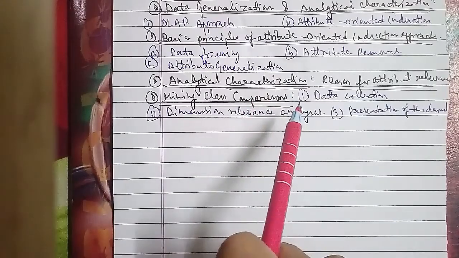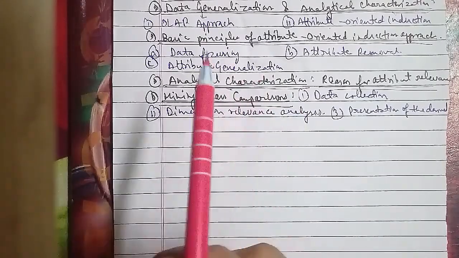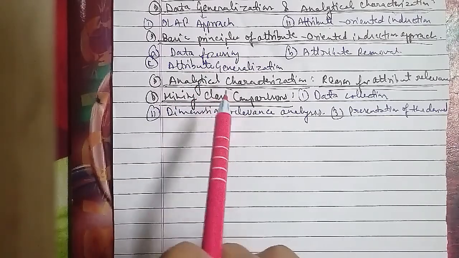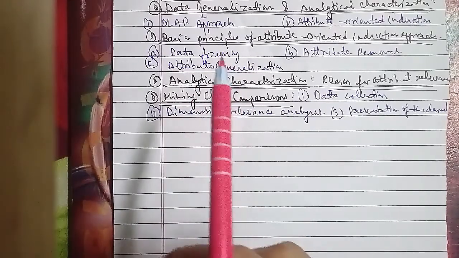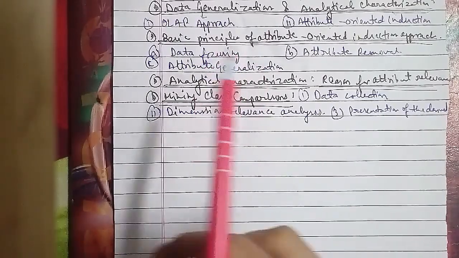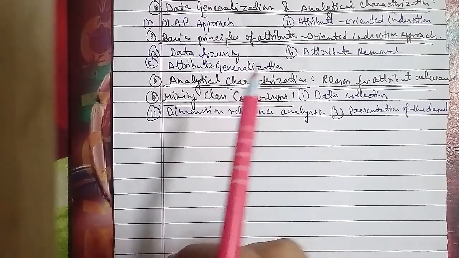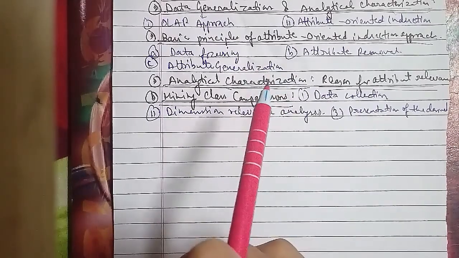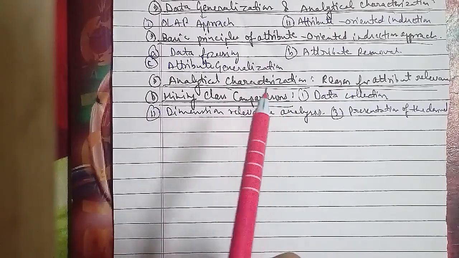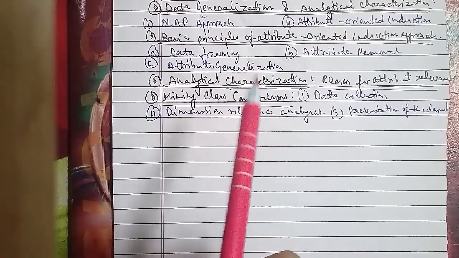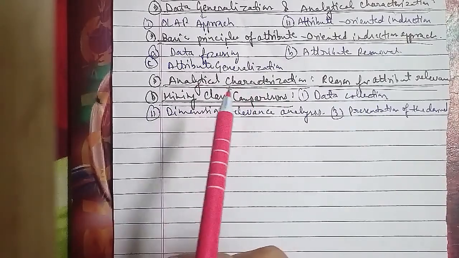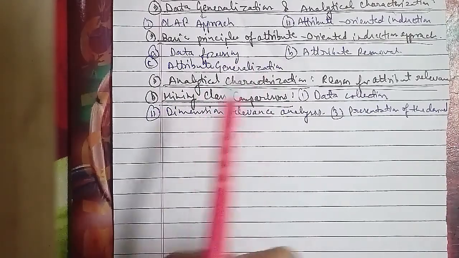Attribute relevance analysis for concept description is performed as follows. First, as I talked about, is data collection: collect data for both the target class and the contrasting class by query processing. The second is preliminary relevance analysis using conservative AOI.